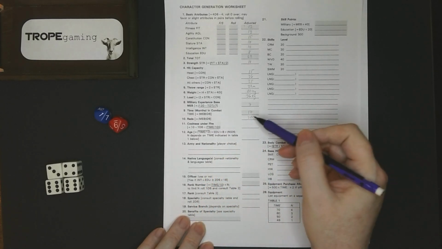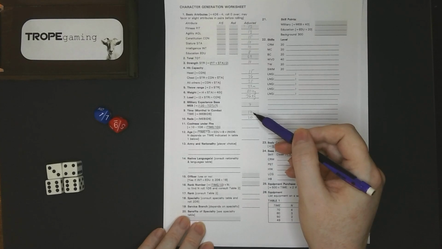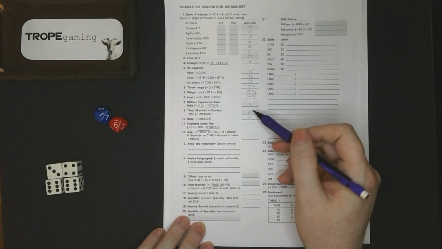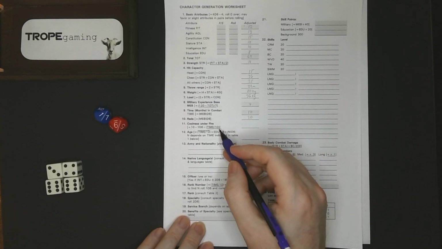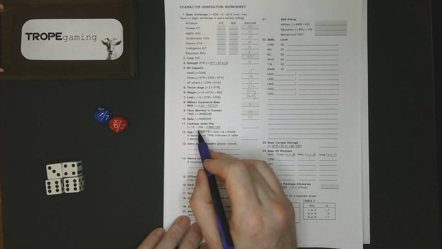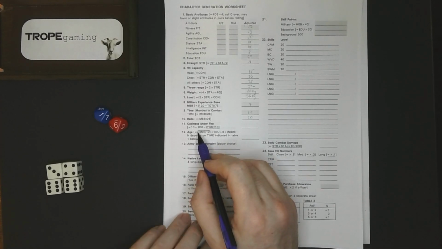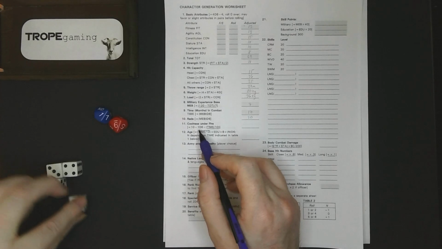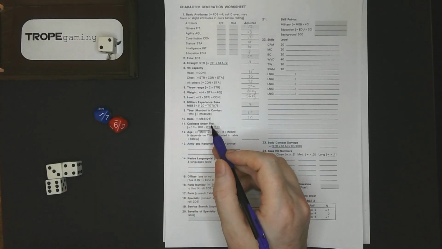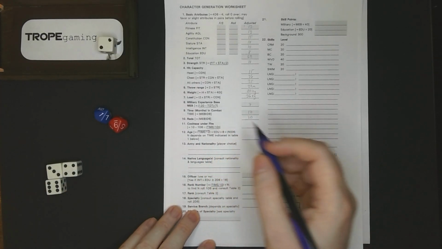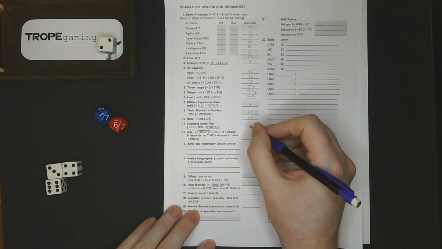So we know our time is 17. 17 divided by 10 is 1.7, but we round that down to 1. So 10 minus 1d6 minus 1 is essentially the same thing as saying 9 minus 1d6, which is 9 minus 2 is 7.